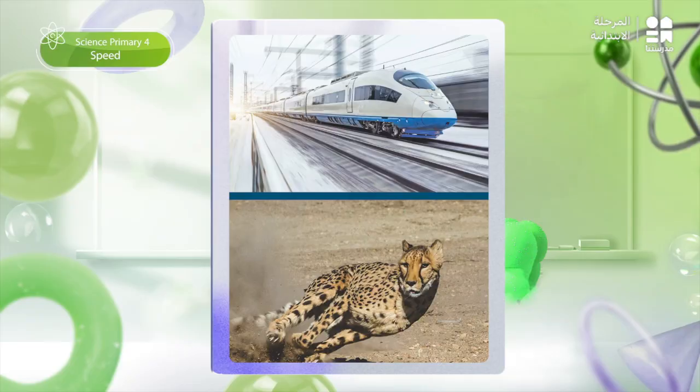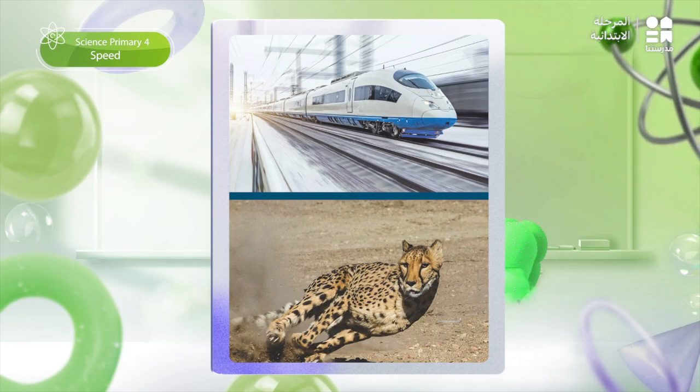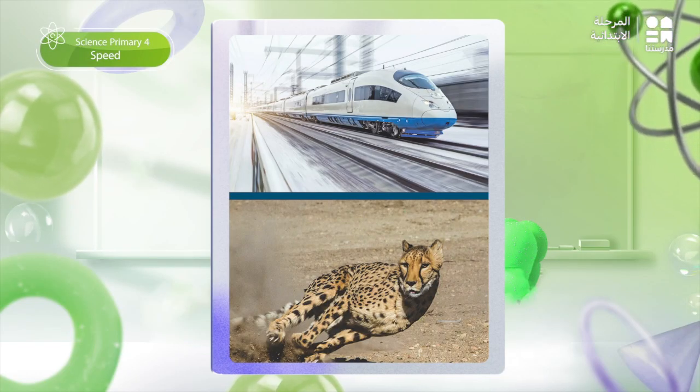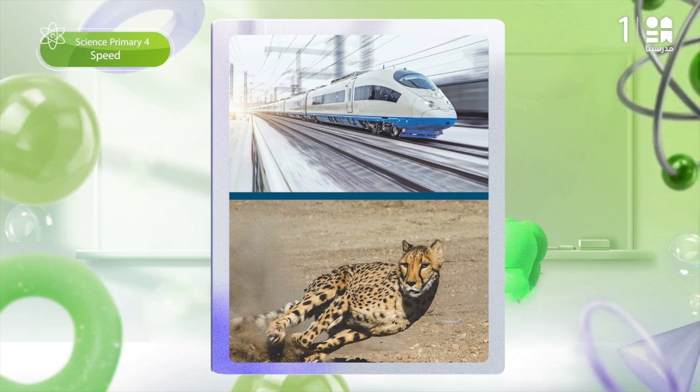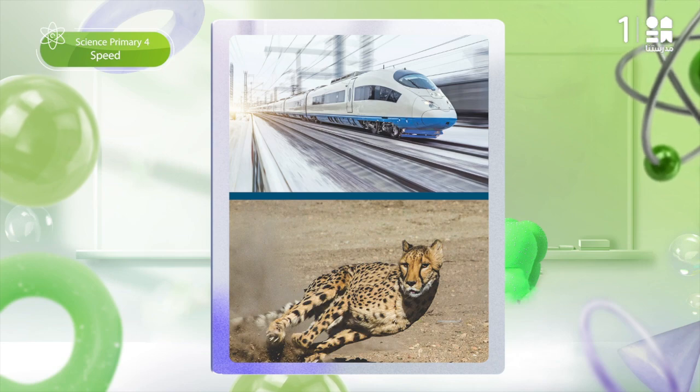So they concluded that if the cheetah has a race with a high-speed train, the high-speed train might probably win because its speed remains the same during the distance it travels. If the cheetah and the train race, the train may win because its speed will stay constant the whole time, but the cheetah's speed will decrease.